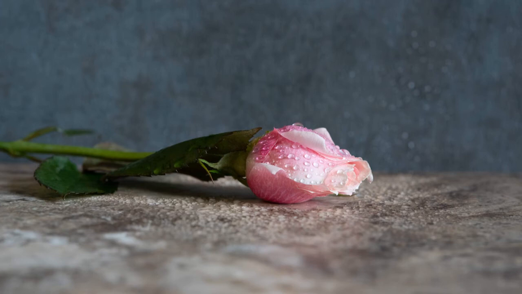So this right here is shot at f5.6, and the rose is really more in focus. The background is still there. You can still see that pattern, but that texture detail is gone, and those splashes of water now look a little bit like dots. So that is f5.6.